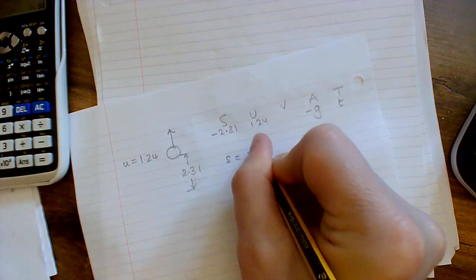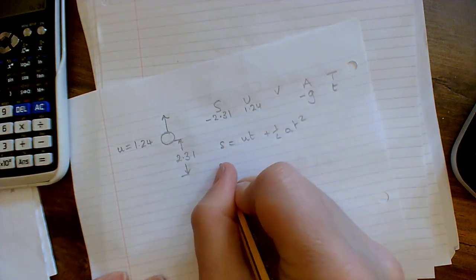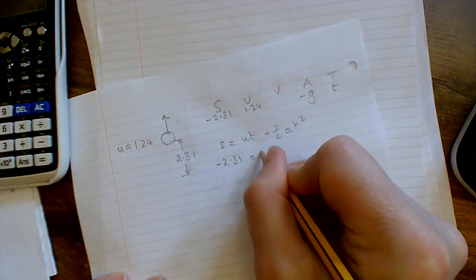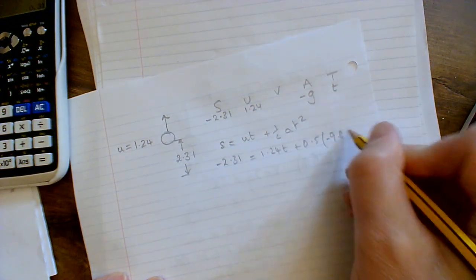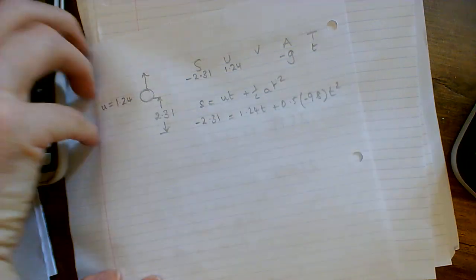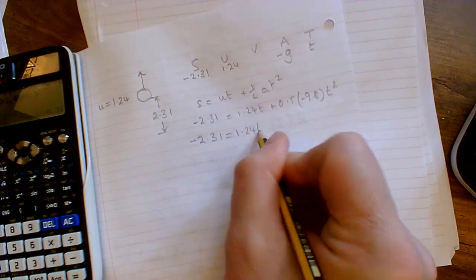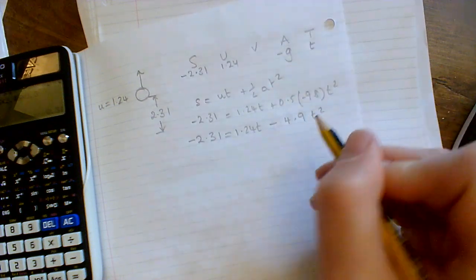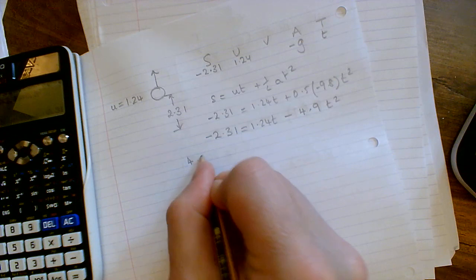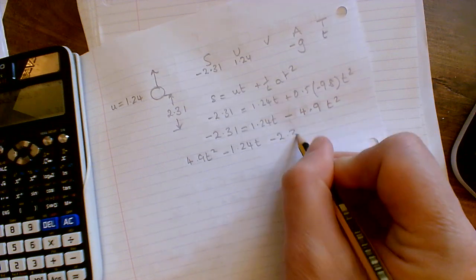So S equals UT plus half of AT squared. So let's go for that one. Now I've got S equals minus 2.31 equals 1.24T plus 0.5 times minus 9.8, and then I've got T squared there. So let's just tidy everything up. That's going to give me minus 2.31 equals 1.24T minus, because it's at that one, then 4.9, half of 9.8, T squared. Shift everything over here. I'm going to have 4.9 T squared minus 1.24T, take away 2.31 equals 0.